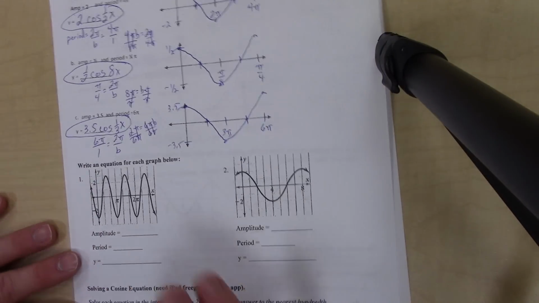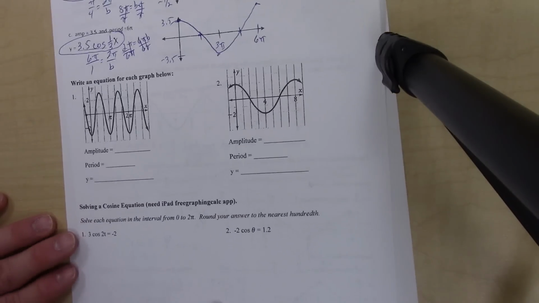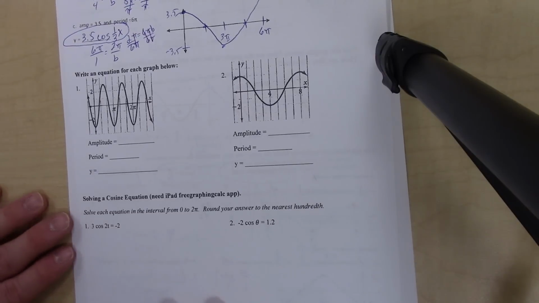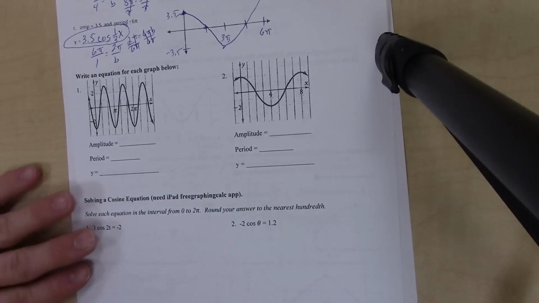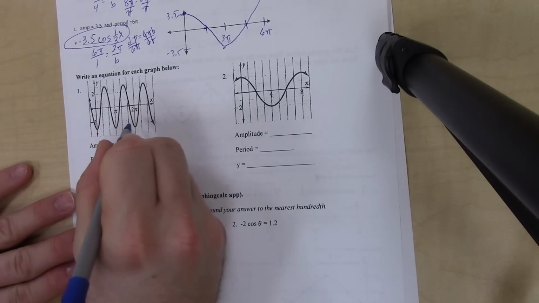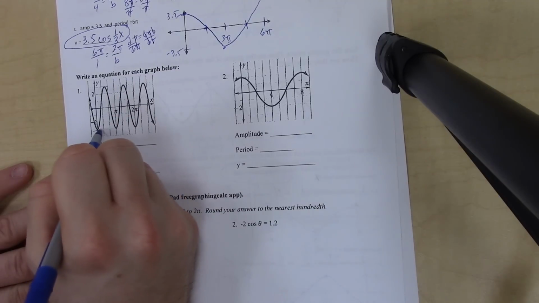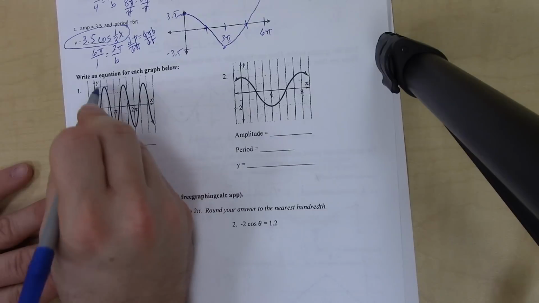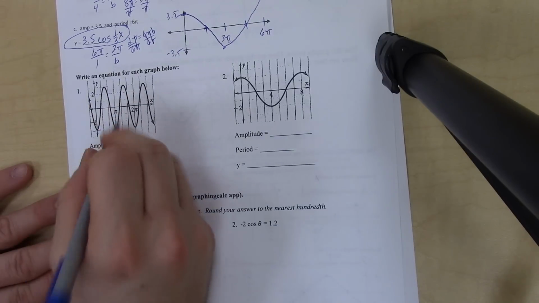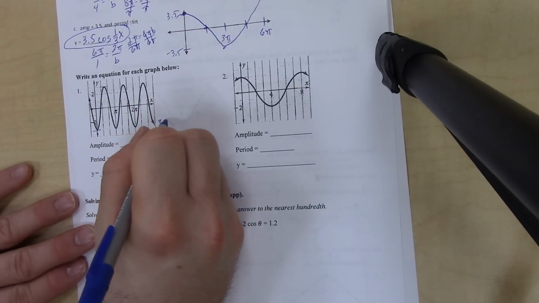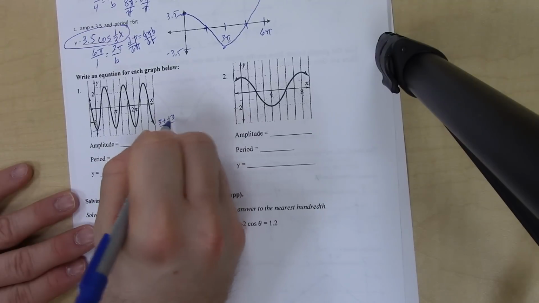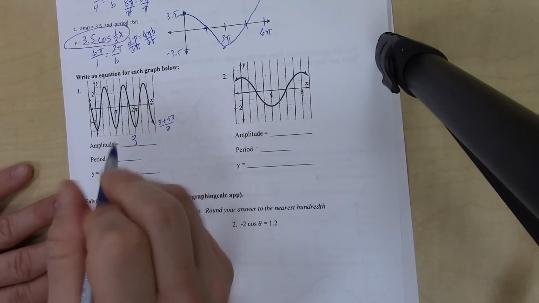Down below, when I'm writing these equations down below here, what I need to do is write in the amplitude. Well, the amplitude, hopefully you know, goes from the top of the hill to the bottom of the hill. So this starts at 3, goes down to -3. 3 minus -3 divided by 2, still the same rule, 6 over 2, is 3.